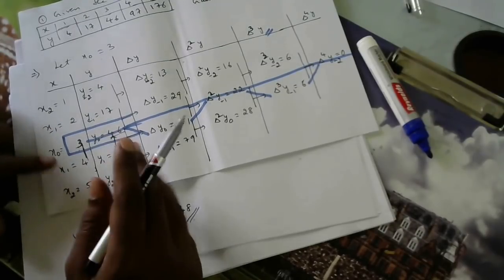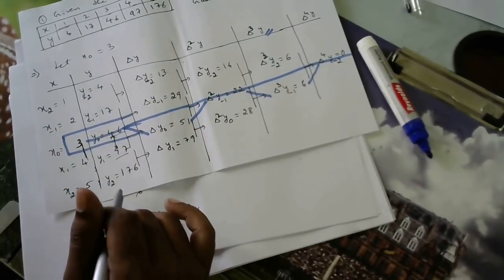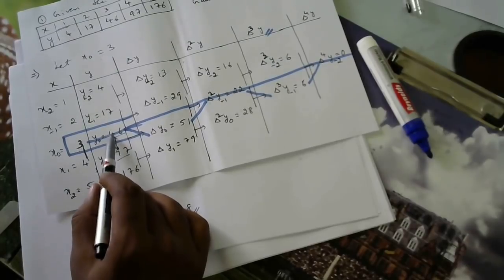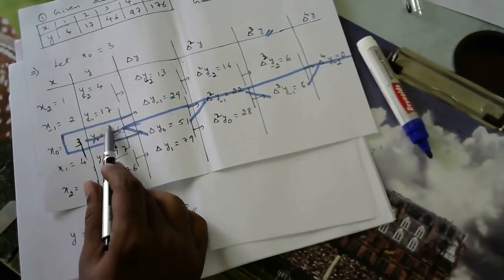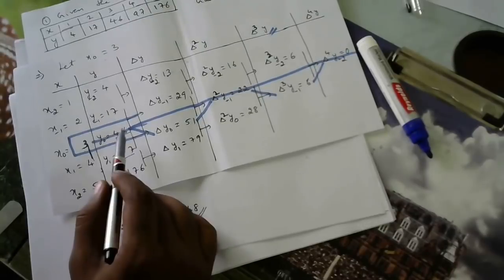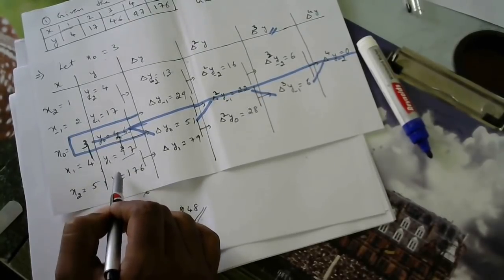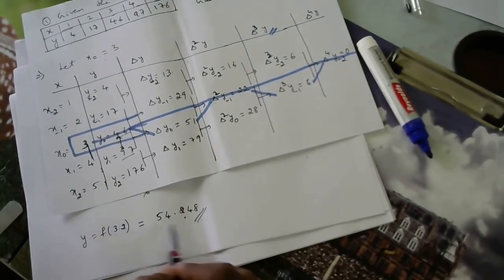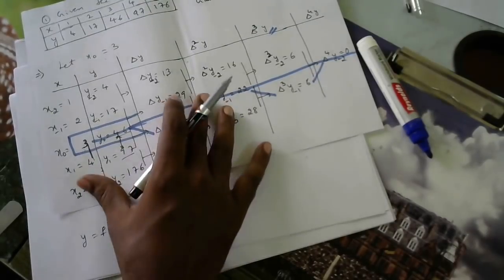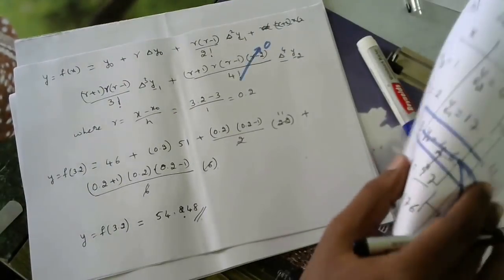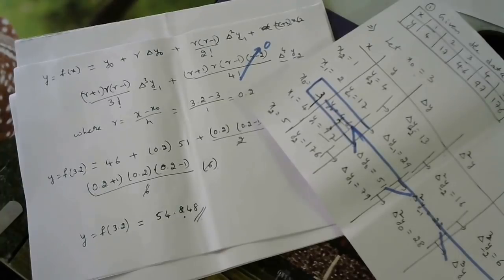So then your answer is almost correct. If you cross here, less than 46, if you get that, your answer is wrong. Above 97, if you get that, your answer is wrong. Remember that one. So next problem.